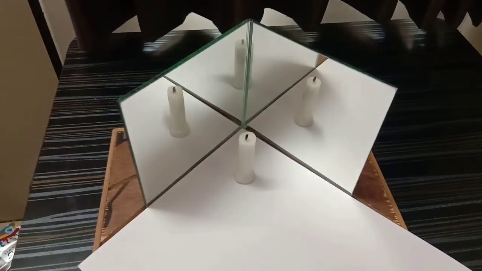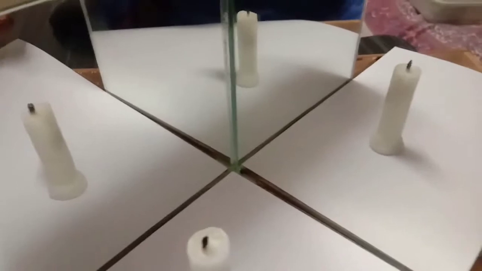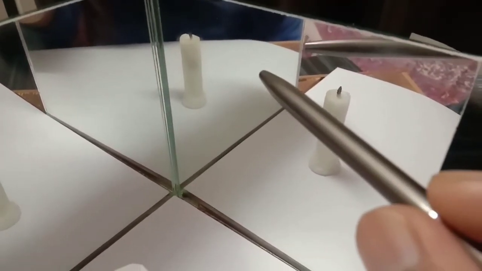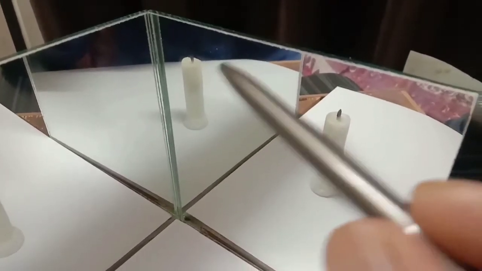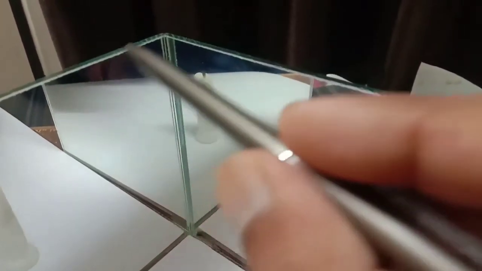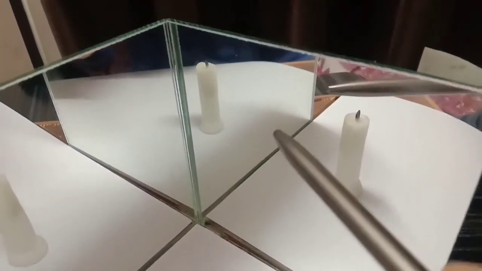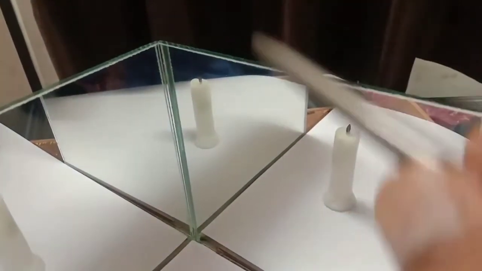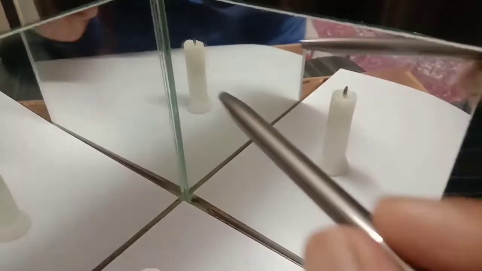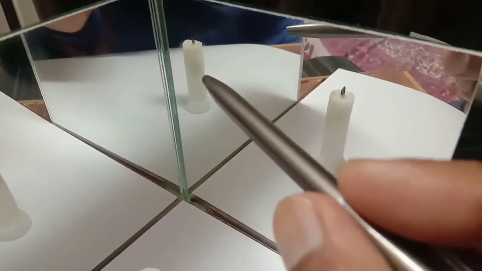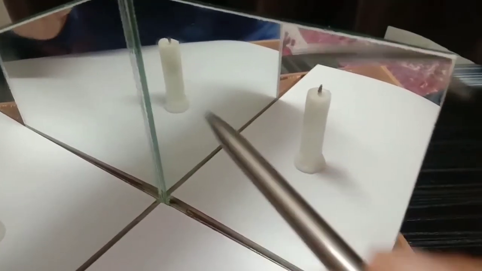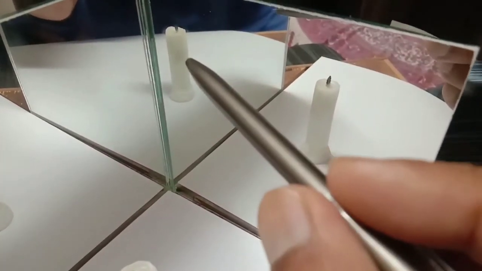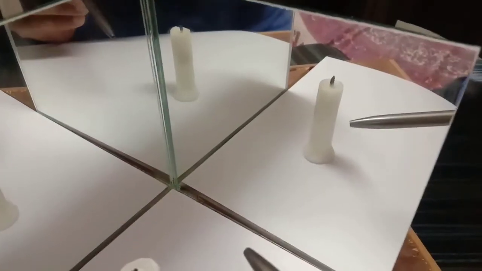That is the secondary image of this primary image, because this is behaving as the object for that mirror.